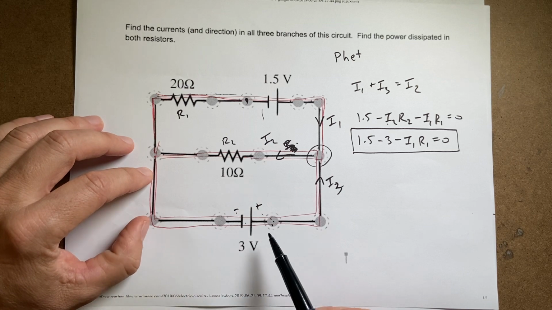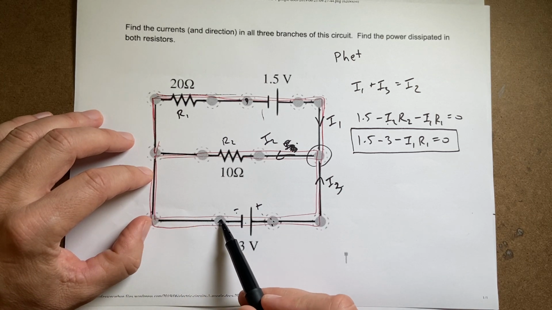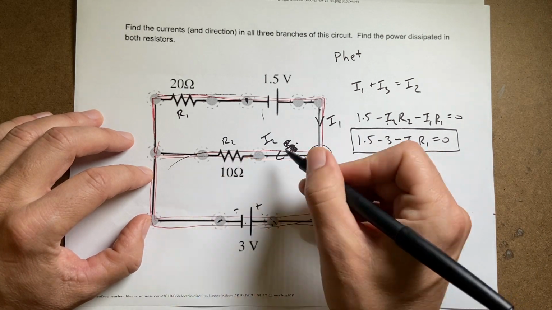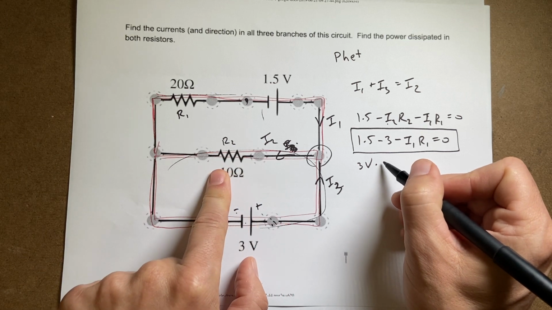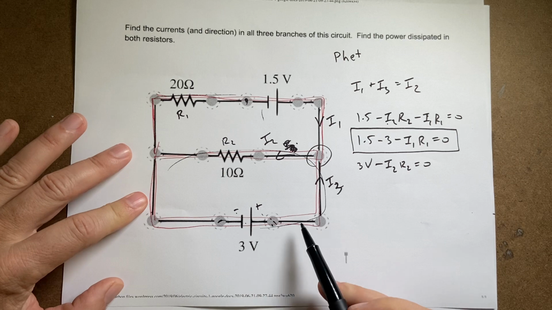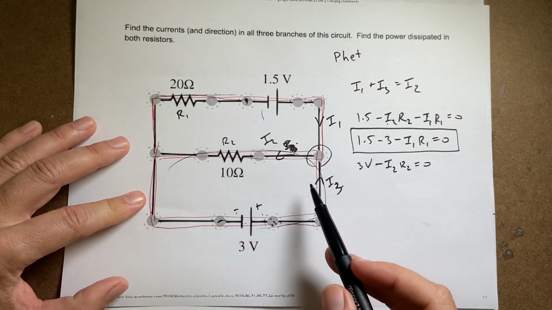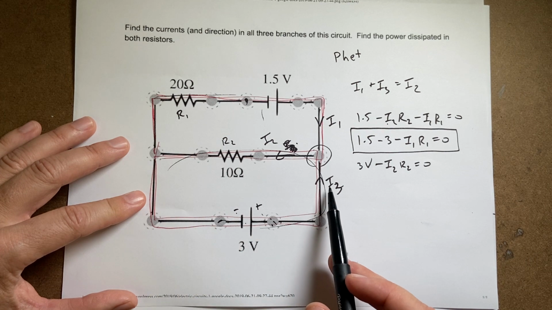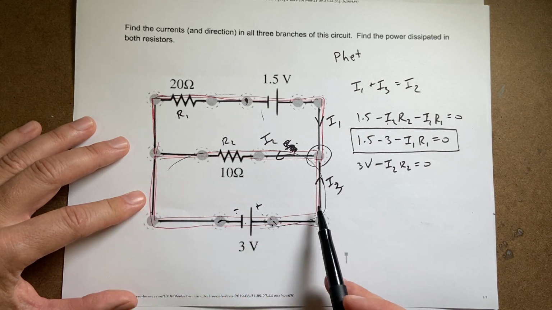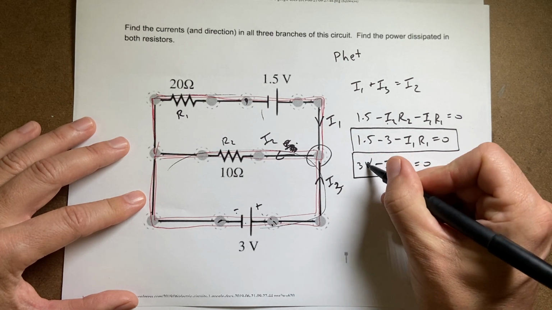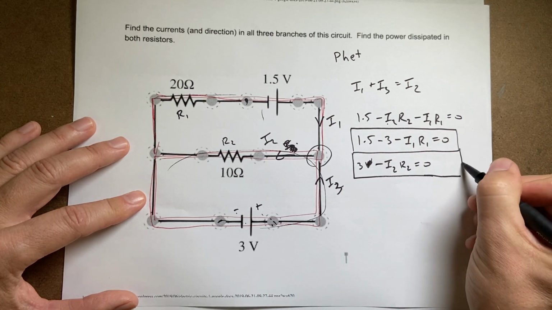Okay, and then I'm going to do this last loop right here. Let's start right here and go around this way. So I'm going to get plus 3 volts. Now I'm going with the current, so I get minus I2 R2 equals 0. Notice that I3 doesn't even come in any of these 3 equations because it doesn't pass through a resistor. I don't have a resistor in this branch, which is okay. But that's also a good one, it is 3 volts. That's another good one.